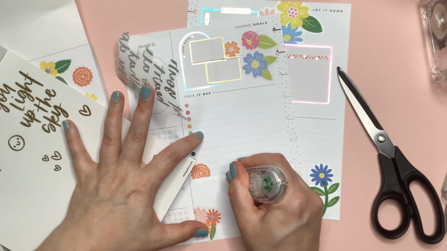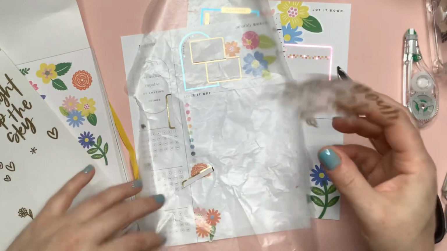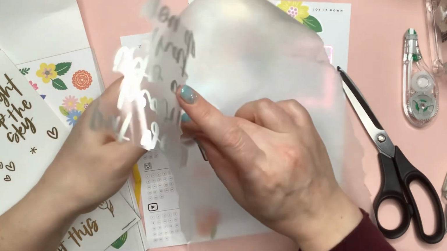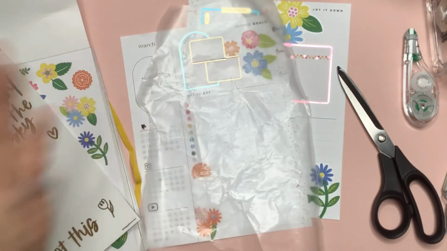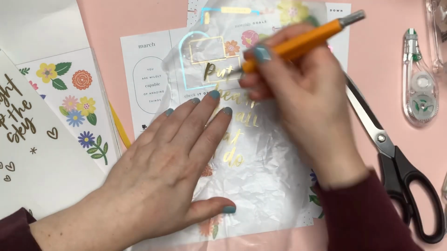Okay, this could either go very badly, or this could go very well. And I have to be mentally prepared to lose this sticker.